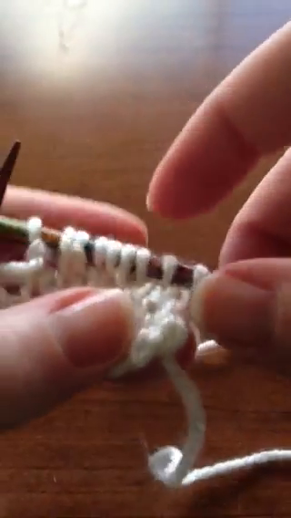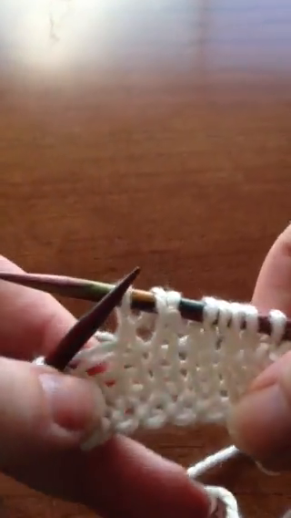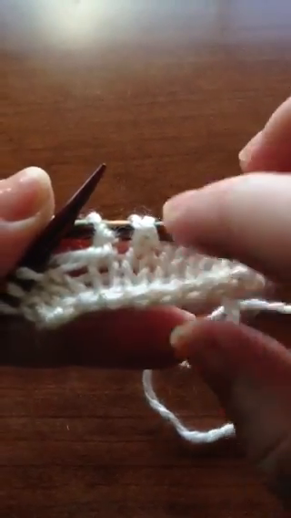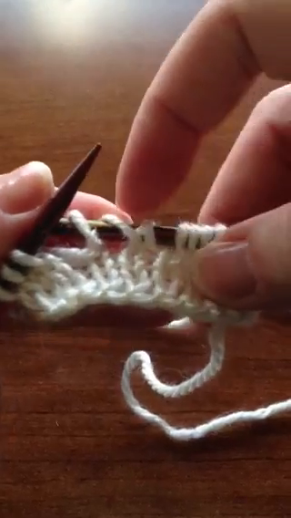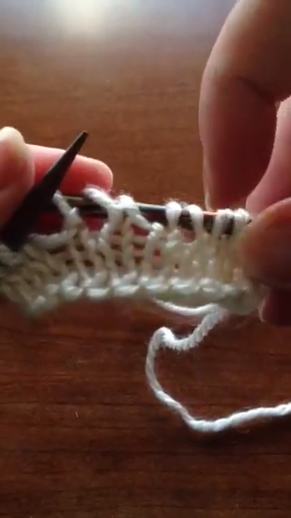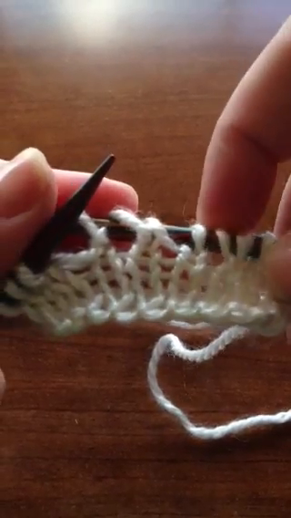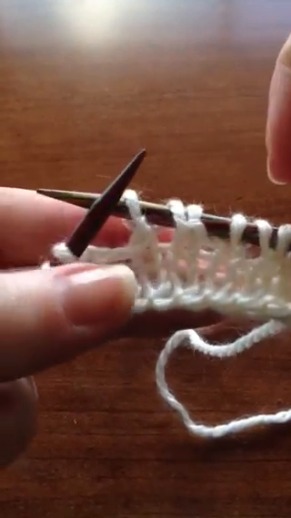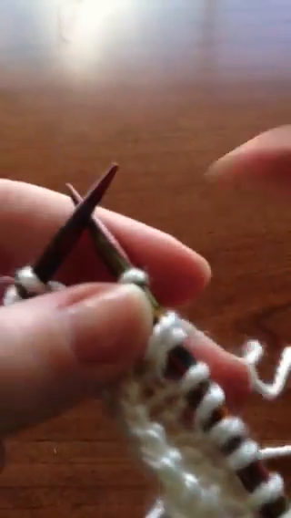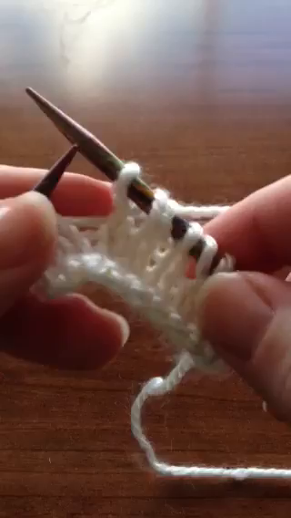And you'll notice that this did the same thing on the work. It pretty much just put the same extra stitch in between those 2 rows, and it did it in the same orientation as the knit yarn over. The yarn is going from the front to the back on both of them, which is the way it should be. Now I'll show you how to do the knit one, yarn over, purl one.